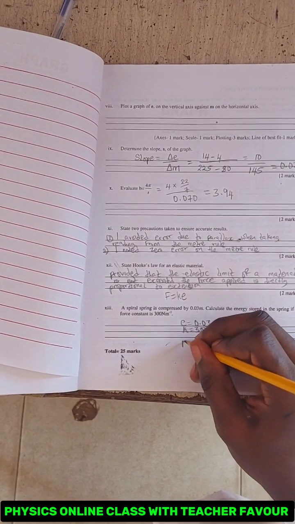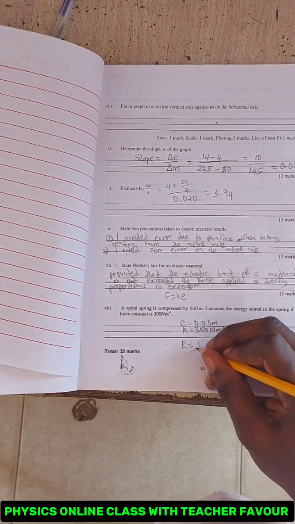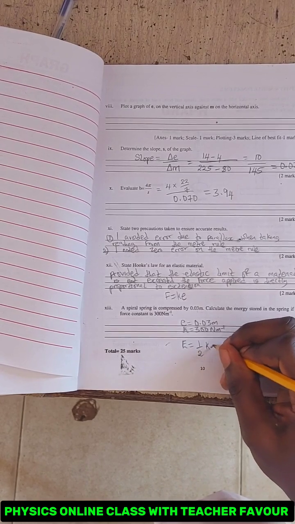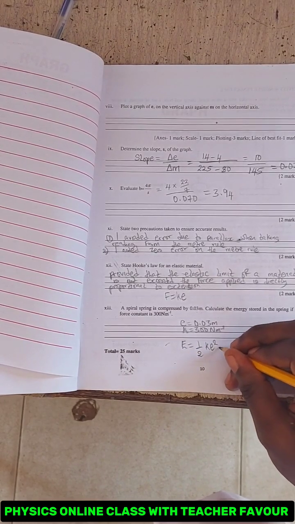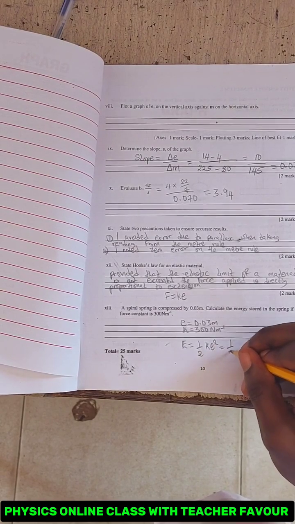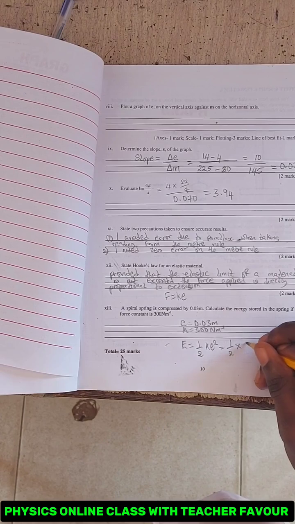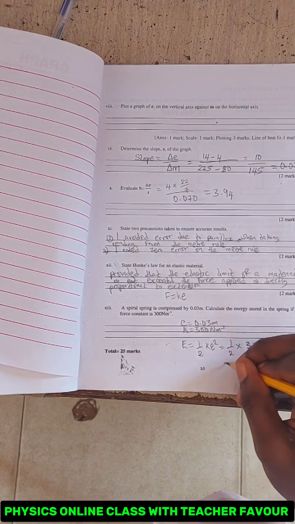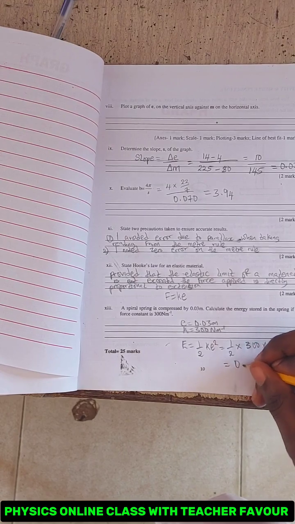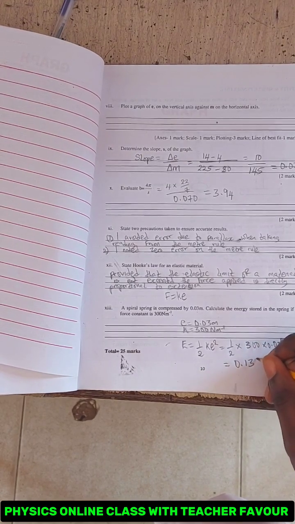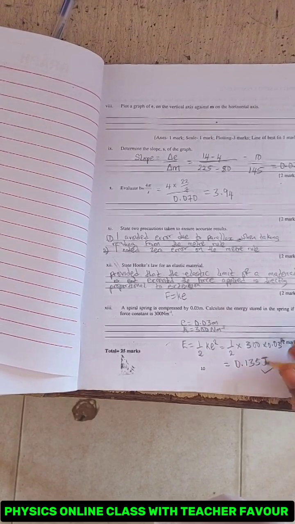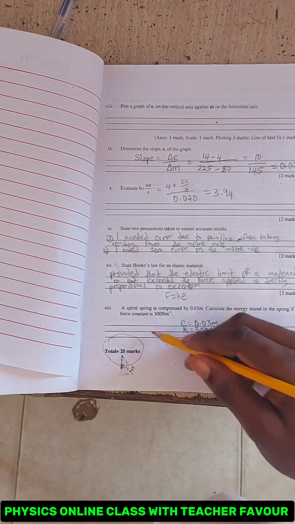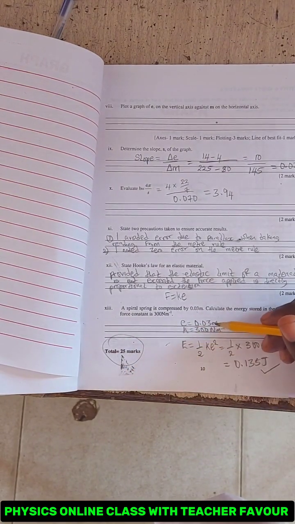We're asked to find the energy stored, and that is 1/2 K E squared. So we can substitute. Here will be 1/2 times 300 times 0.03 squared. This will give us 0.135 joule.